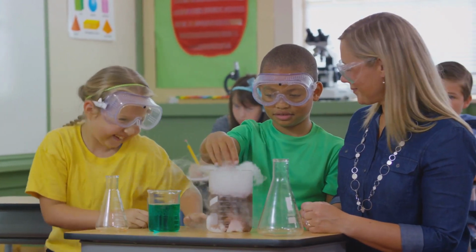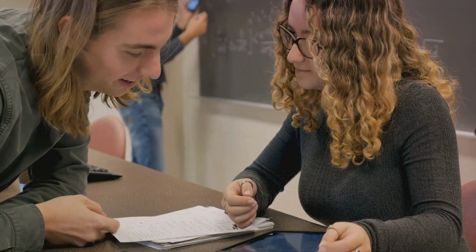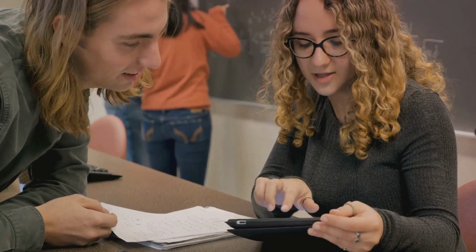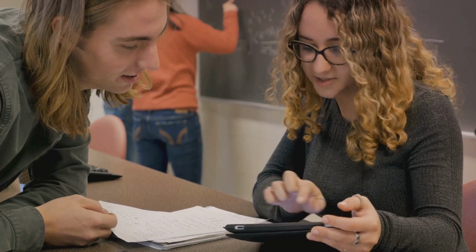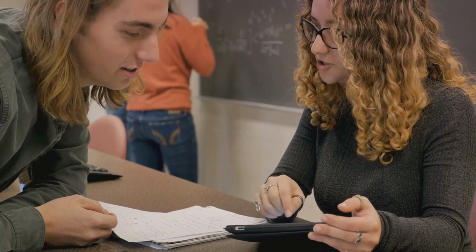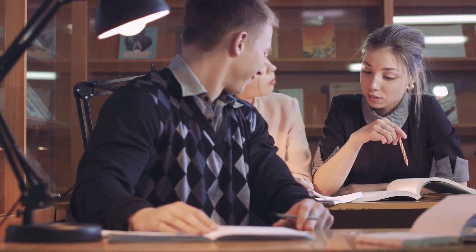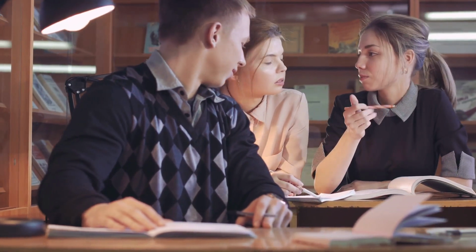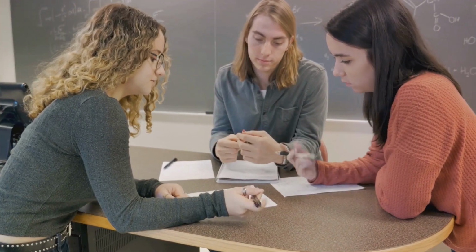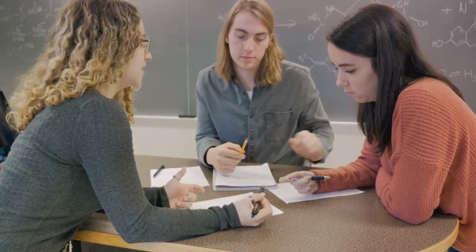Next, we have DOK Level 3. This level is all about strategic thinking. Students are asked to reason, plan, and use evidence. They may need to solve multi-step problems, draw conclusions from observations, or analyze the reliability of sources. This level requires a more complex thought process and more rigorous cognitive effort.